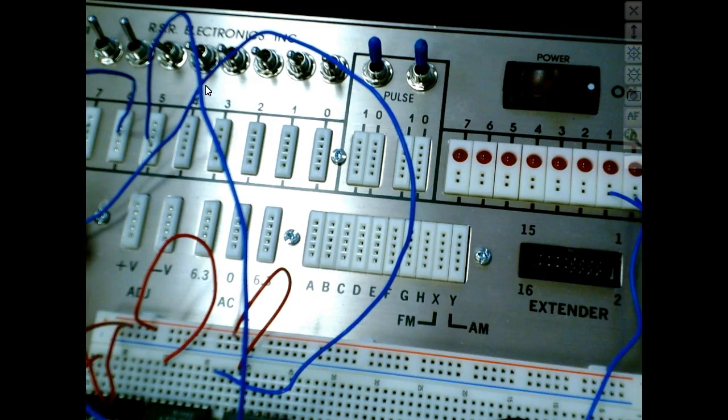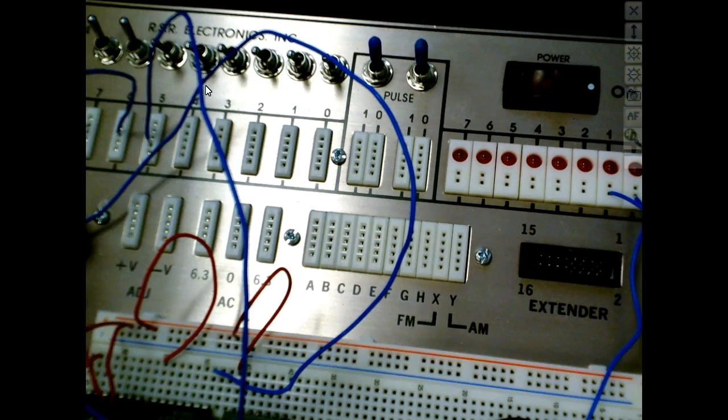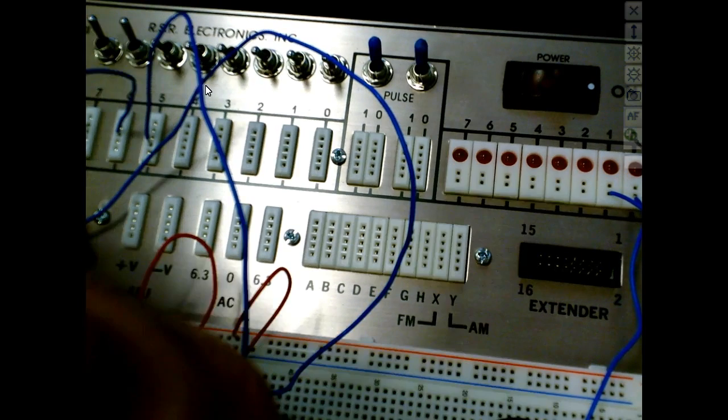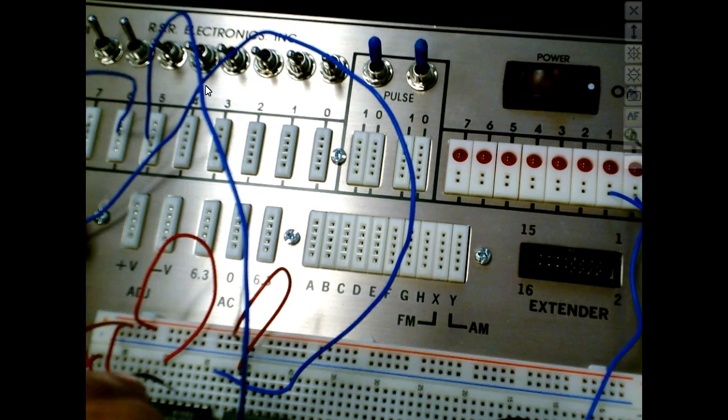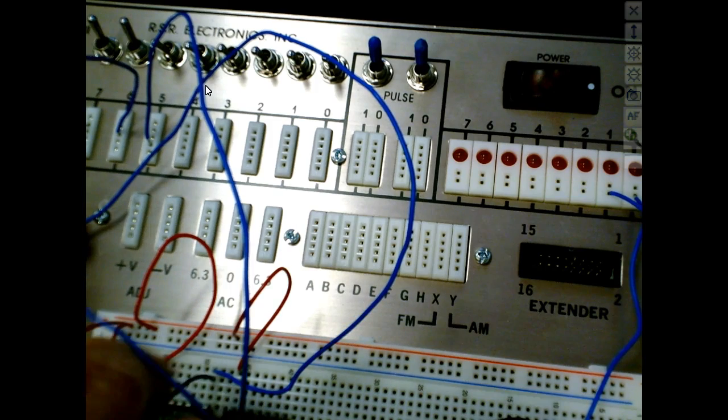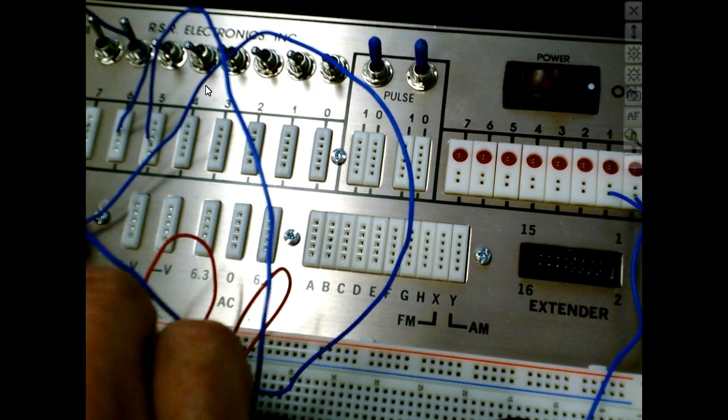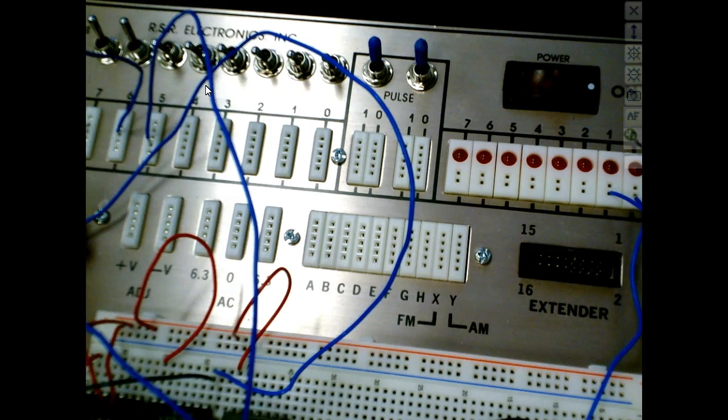Are we okay there? And then I'm also going to take this same input, and I'm going to jump it over to pin 1 on my 7404. And then I'm just going to start jumping this, right?